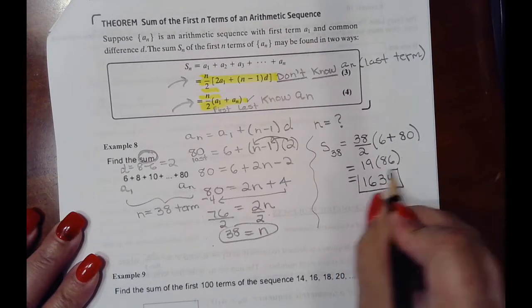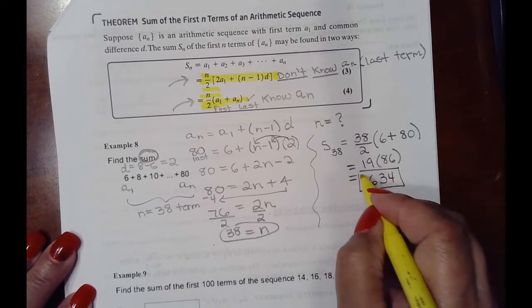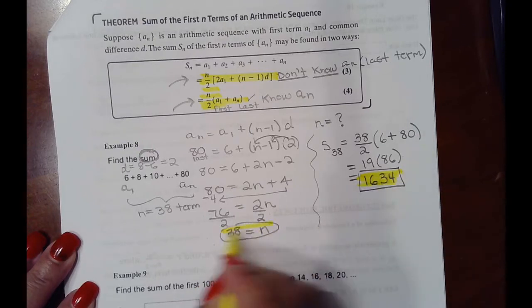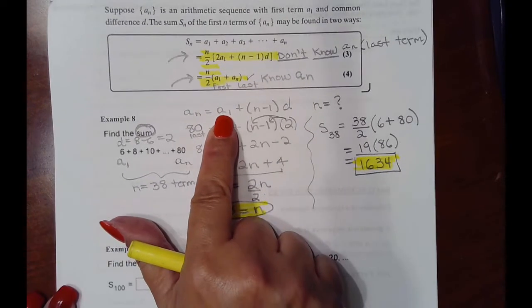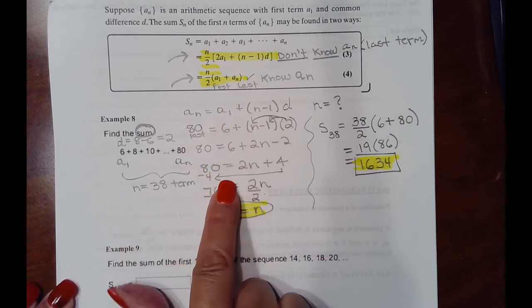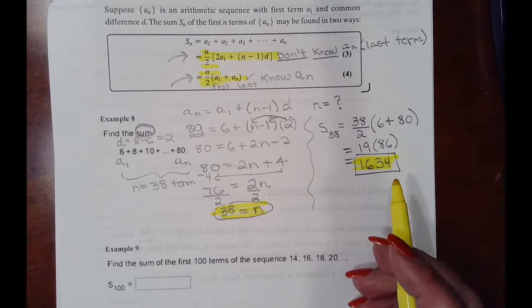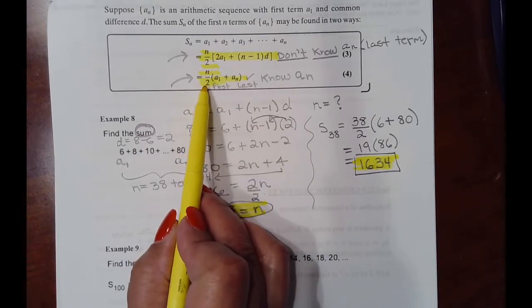Okay, so your first experience with doing the summation for a certain number of terms in an arithmetic sequence. I found out that there were 38 terms by working this formula that we had used repeatedly in examples 1 through 7, all the way until I found out what the n value was. Then I took that n value and plugged it right in here, divided by 2.